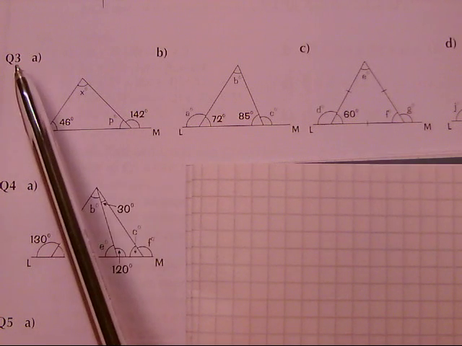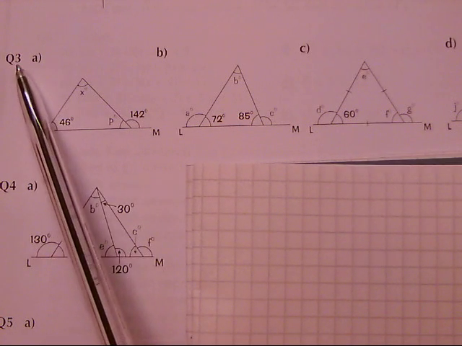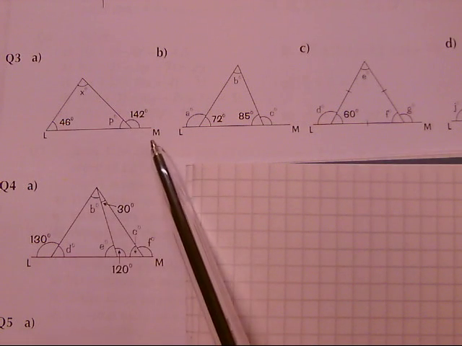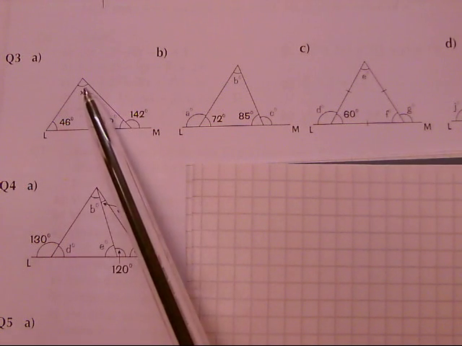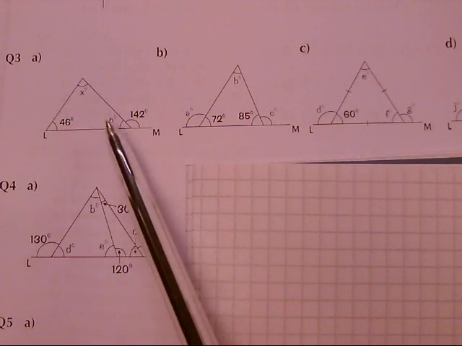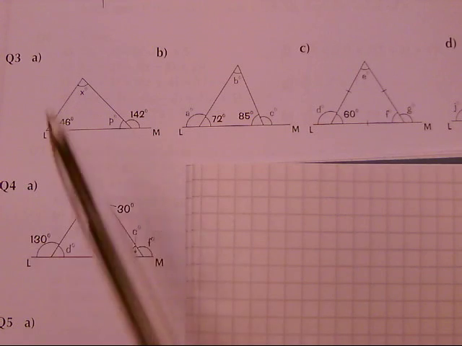So here we are. We have question 3. Here is our diagram. We know that LM is a straight line, and we need to find the angles that are named with letters.